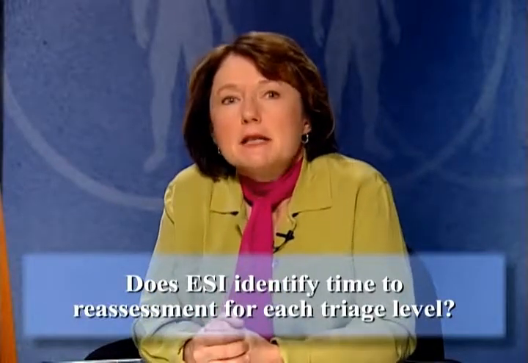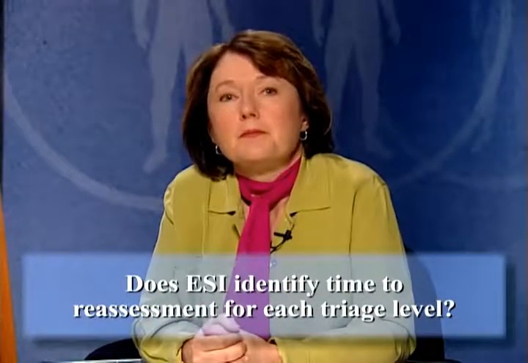Does ESI identify time to reassessment for each triage level? No. ESI does not do this, and this is a key difference between ESI and other 5-level triage acuity rating systems. The ESI Triage Research Group has purposely not identified reassessment times, but has left that to individual emergency departments to incorporate into their triage policy. We urge you to use caution. In this era of ED overcrowding, it is very difficult for busy triage nurses to reassess patients at a set time when they are busy sorting patients on arrival to the ED.